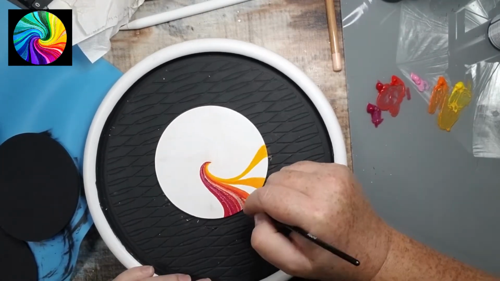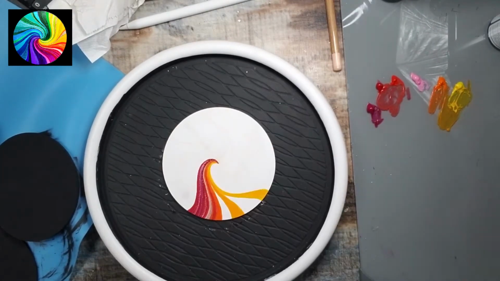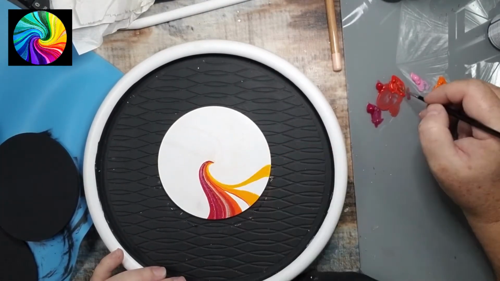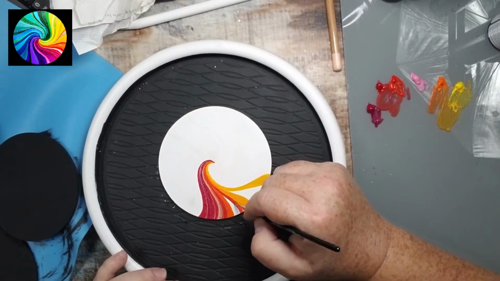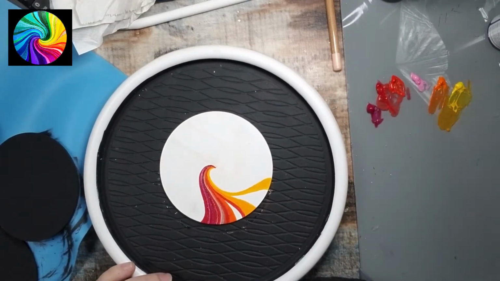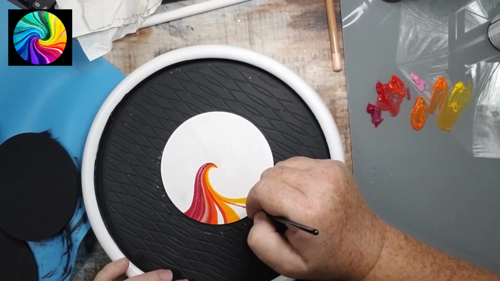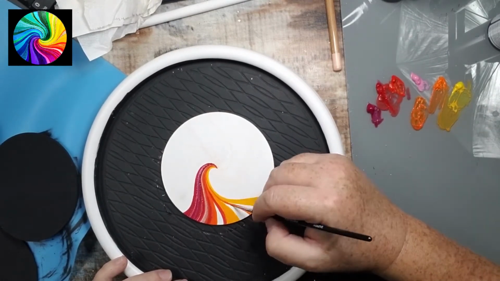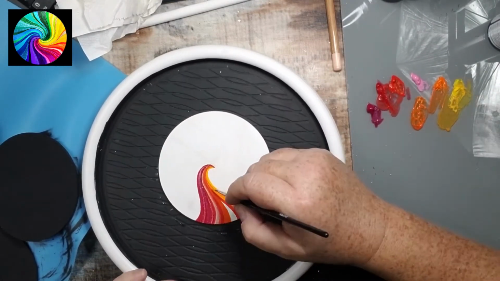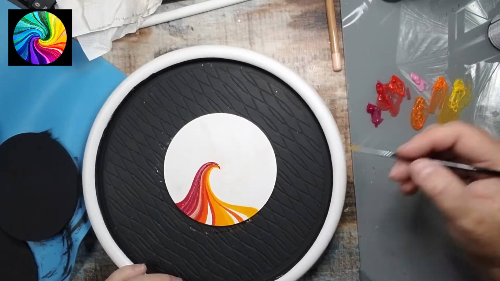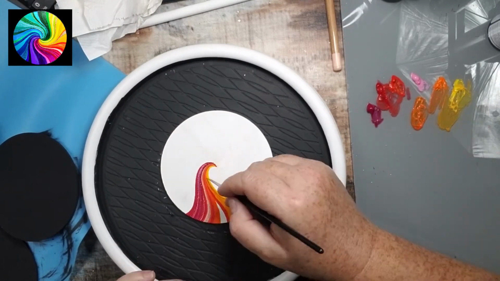I made sure that I had a standard color, and then maybe a glitter, and then a standard color, and then a pearl, and then you could do a glitter and then a standard color. I mixed it up so that I didn't have two glitters next to each other or two pearls next to each other. I wanted to break it up.